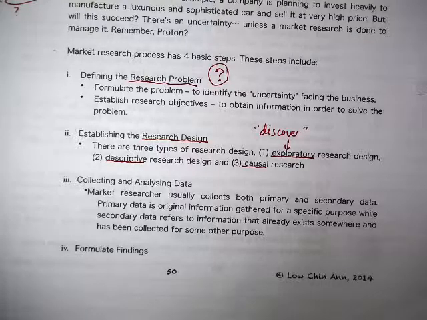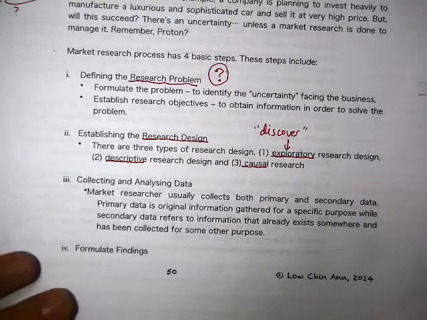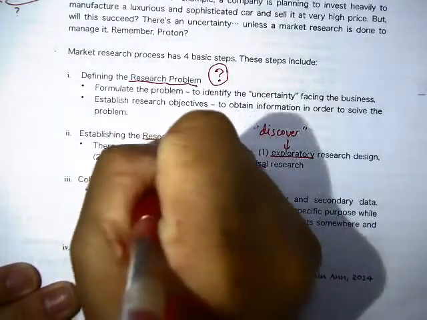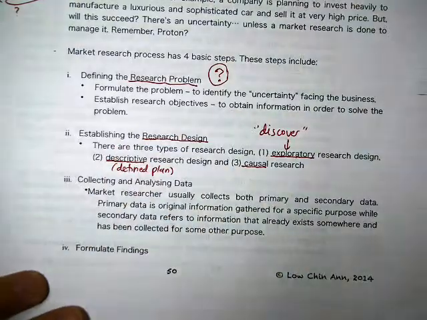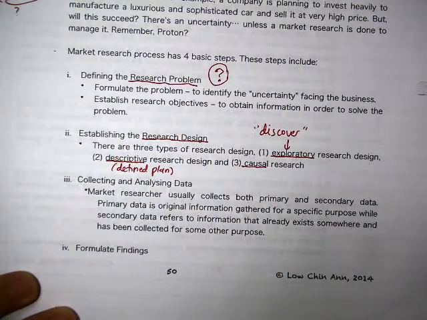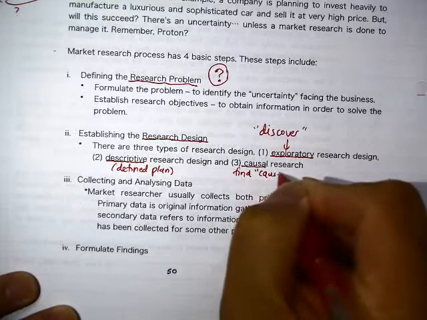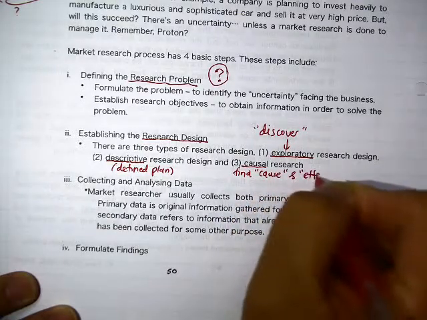We try to find out something new. Okay. Now descriptive is more about having a defined plan, so that you know exactly what you need. Then you ask the researcher to carry out and look for the things that you need. Okay. Now causal is to find cause and effect.